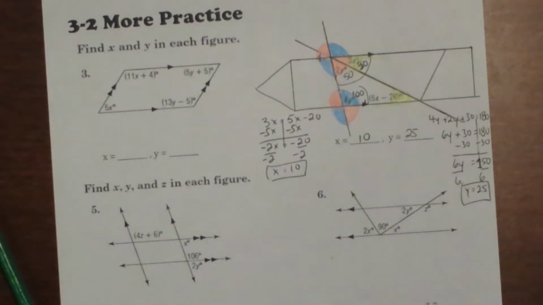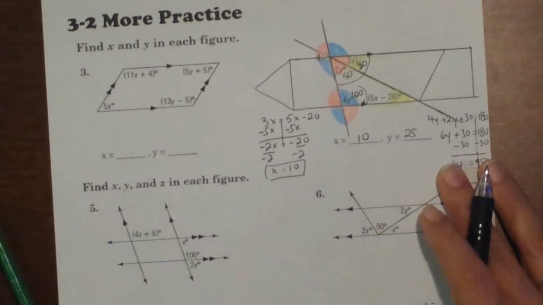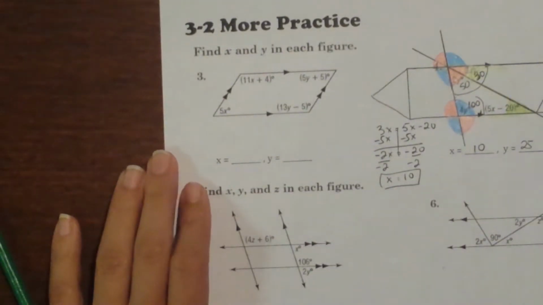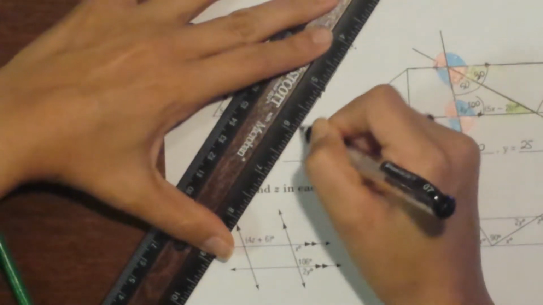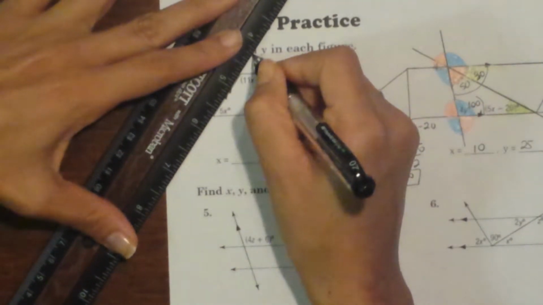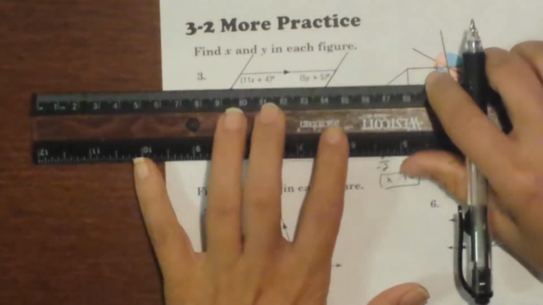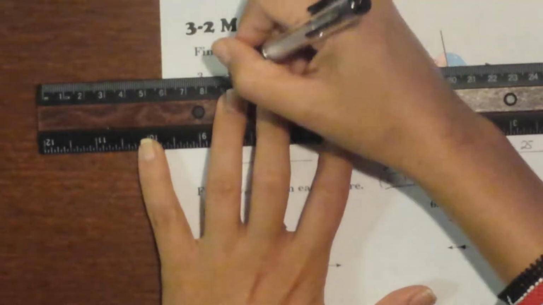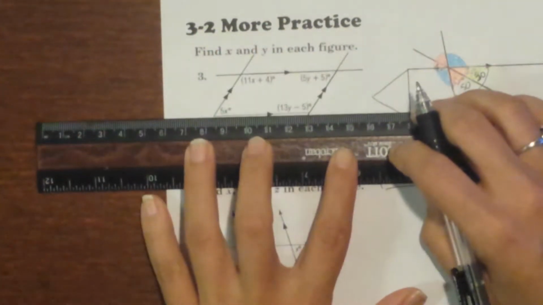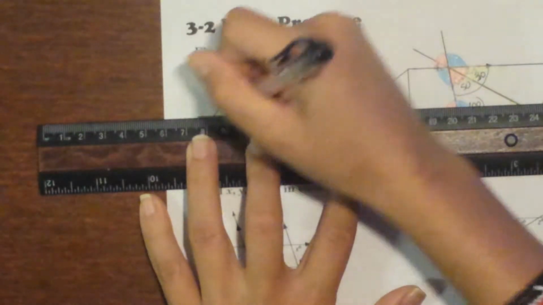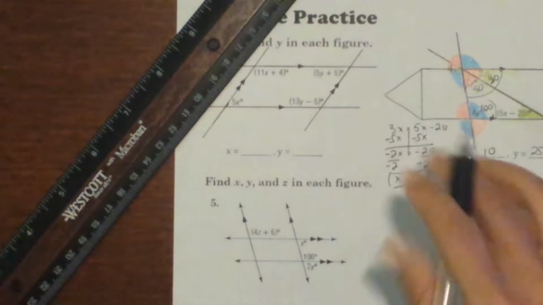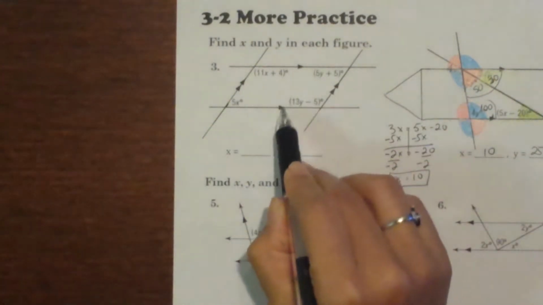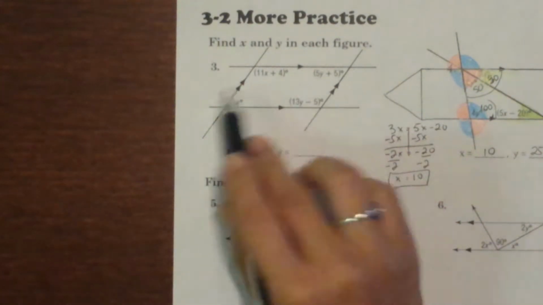Okay. All right. I'm going to pick another one to do. I'm not sure which one you're going to find difficult, but I'll go ahead and do number 3. First thing you do again is extend your lines. Now in this example, because I've got 2 sets of parallel lines, I'm actually going to have 2 houses. Again, remember the arrow means this is parallel. The 2 arrows means that those 2 are parallel.